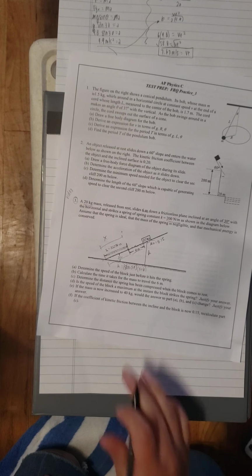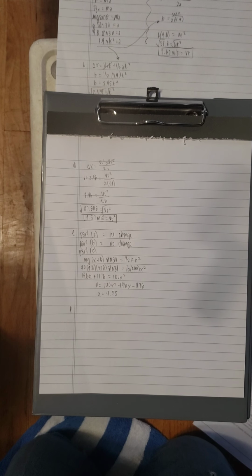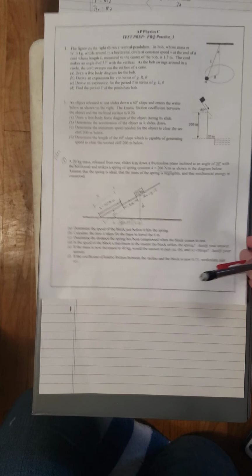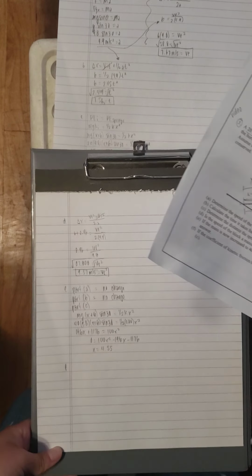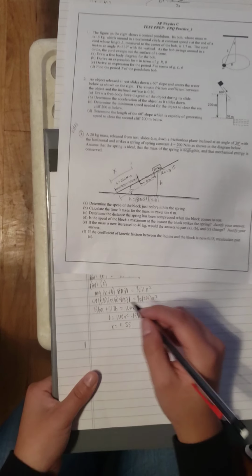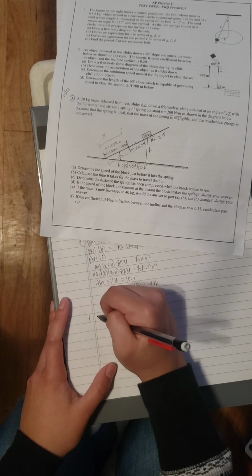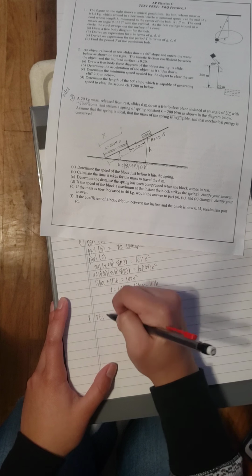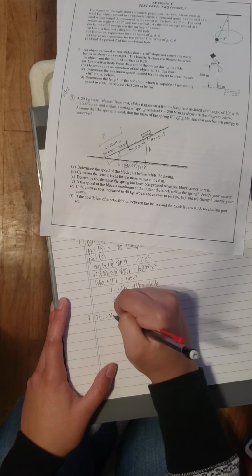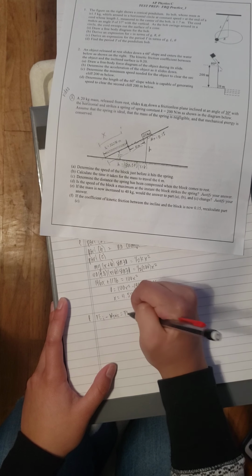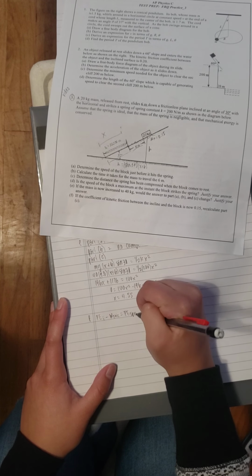So now it wants us to recalculate part C. We're going to set up our energy just like we did with part C. So PEI, but this time since we have friction, it's going to be minus the work of friction, and that's going to be equal to your PE spring.